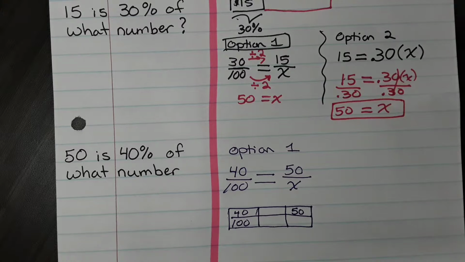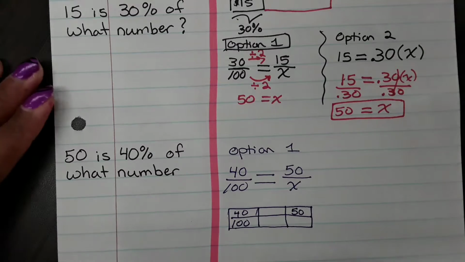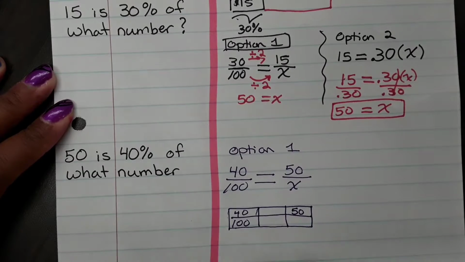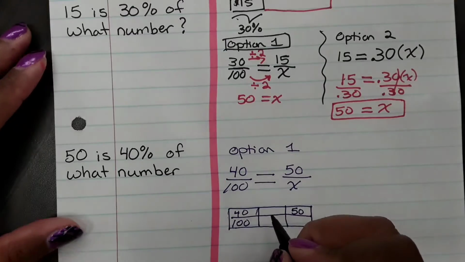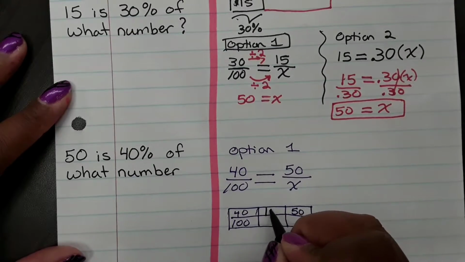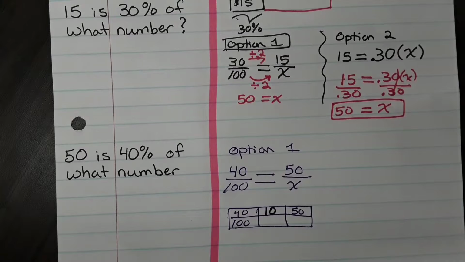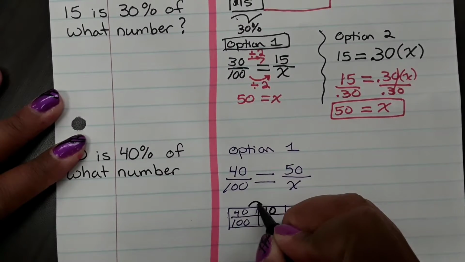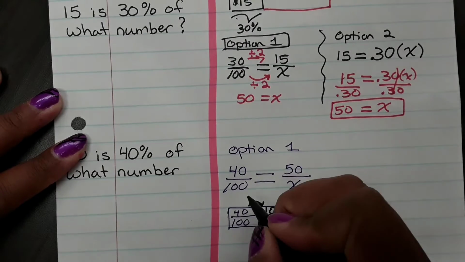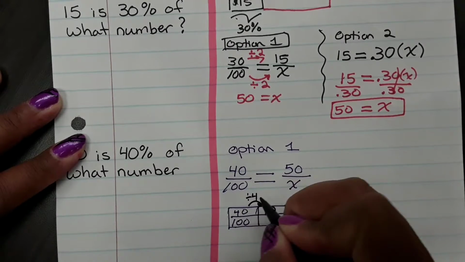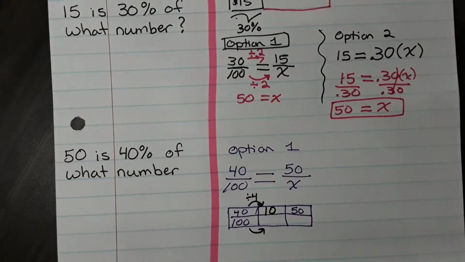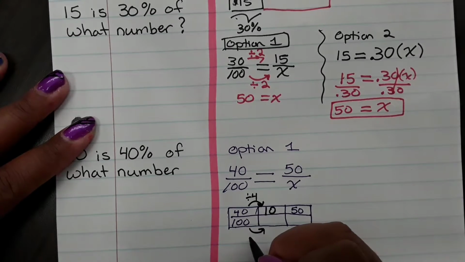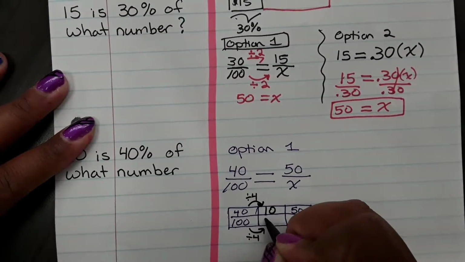All right, to solve this, if we can find a common factor between 40 and 50, that is where we're going to stop on our way to get to 50. And 10 shoots out at me. What did I do to 40 to get to 10? Of course you could use your calculator to figure it out. I divided by 4. So whatever I did to the top, I'm also going to do to the bottom. So I'm going to divide by 4. That gives me 10 to 25.